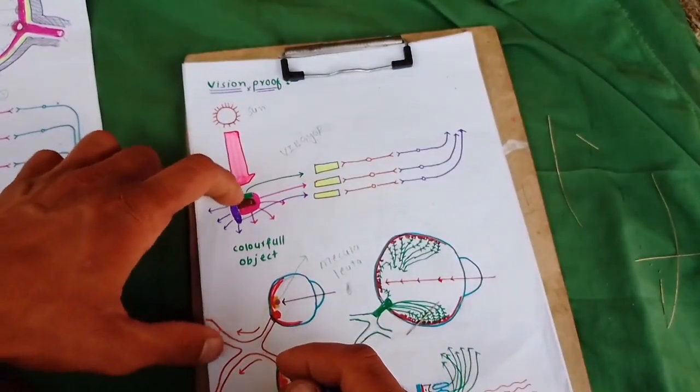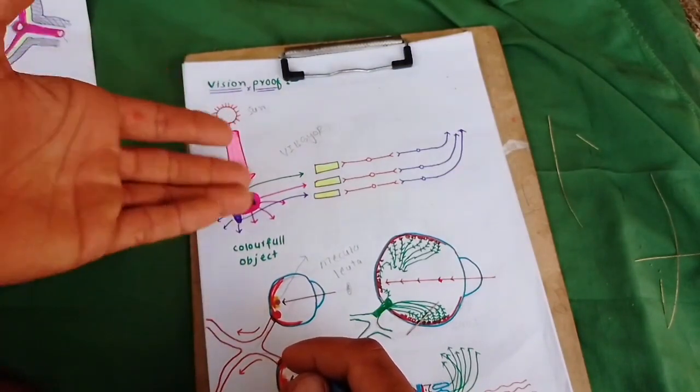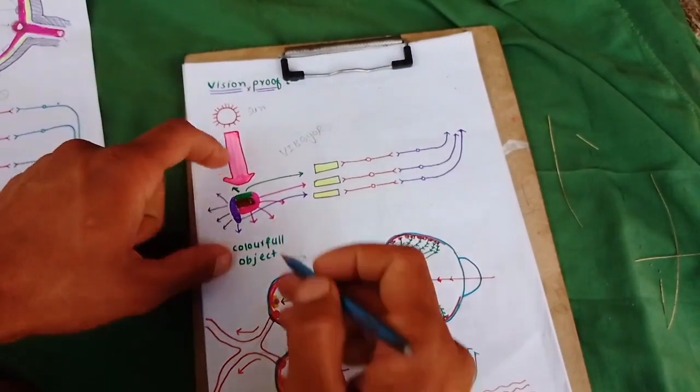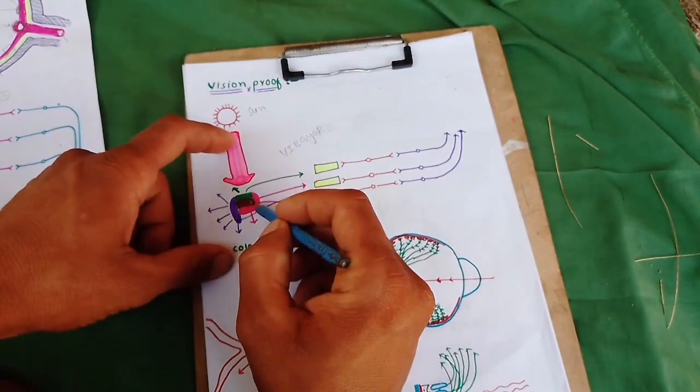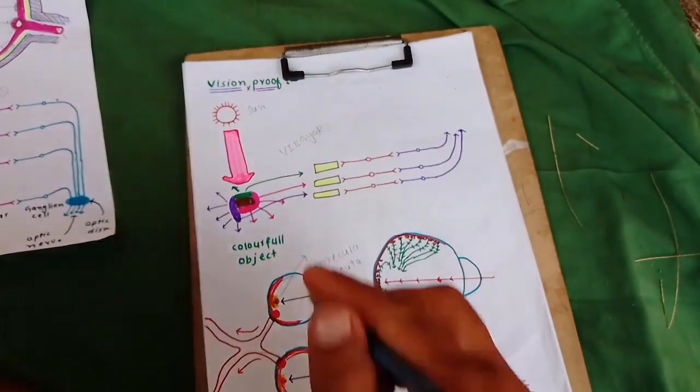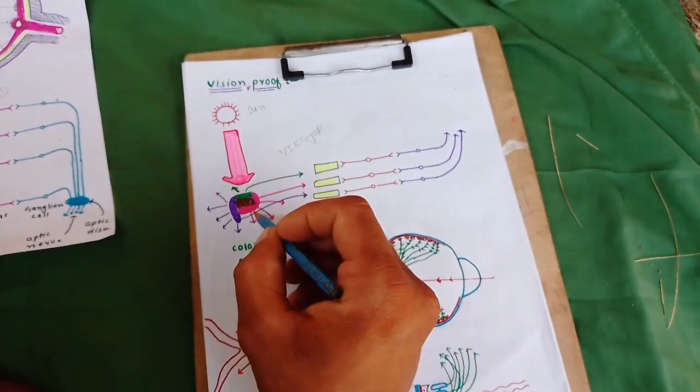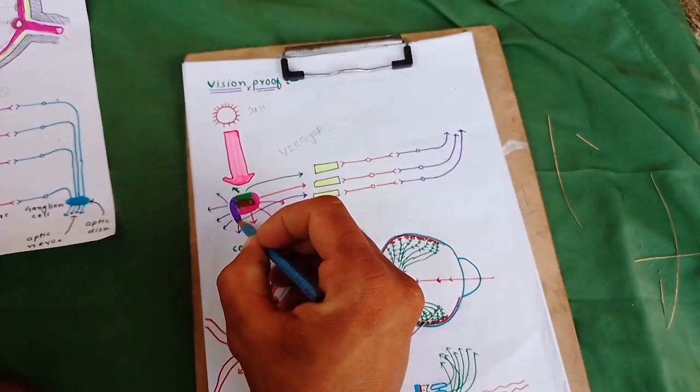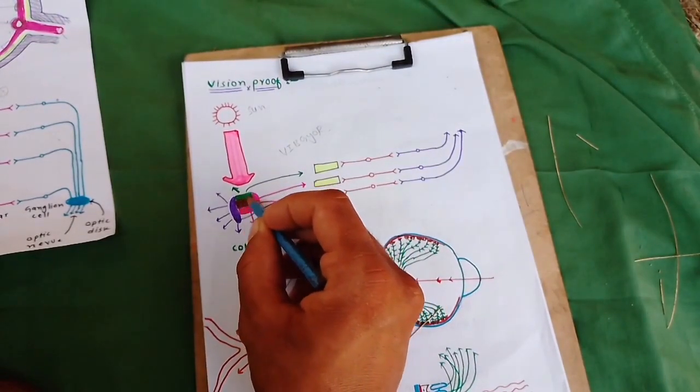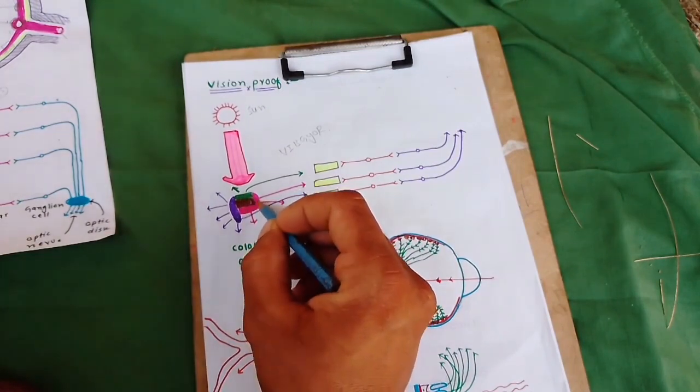Suppose I consider only 3-4 colors in this image. This is the green, this is the blue color, and this is the pink light color.